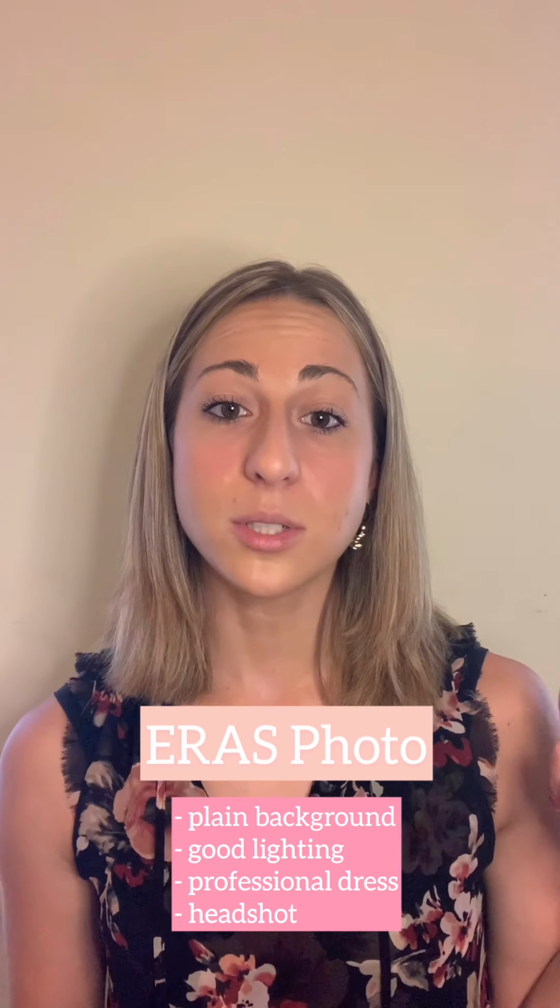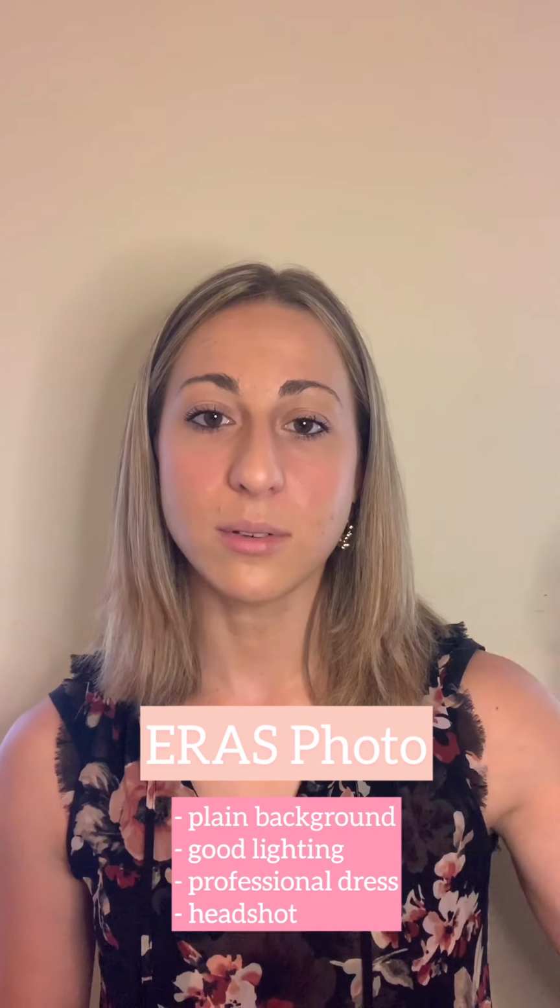Moving on to the next column of the ERAS application, which is the documents section. I think the first thing that's listed is photograph, and I have been getting some questions on this recently about what my photograph should look like. So I'll go through that really quick. Obviously, you want to have a plain background. You don't want to have flowers and stuff in the background. It takes away from you.